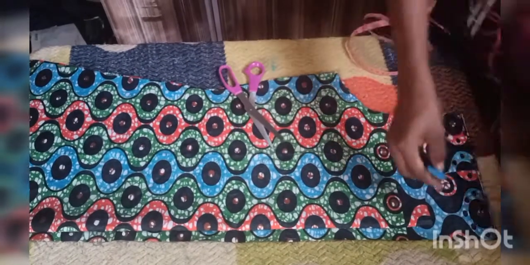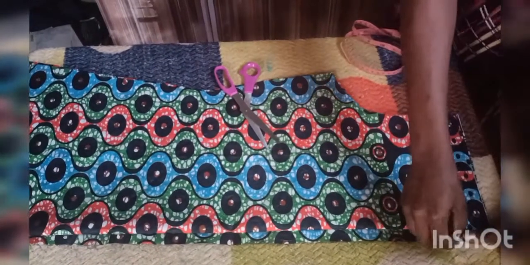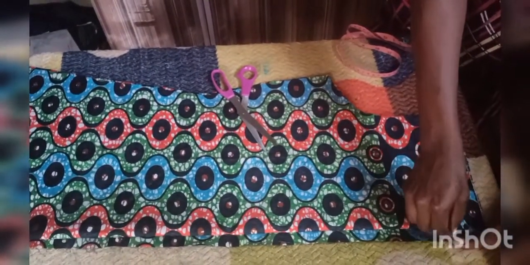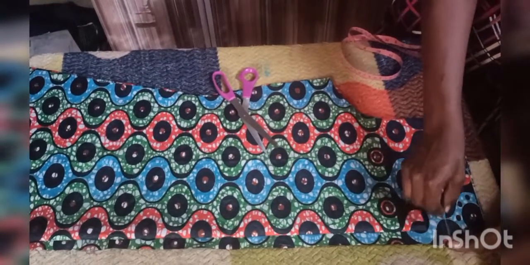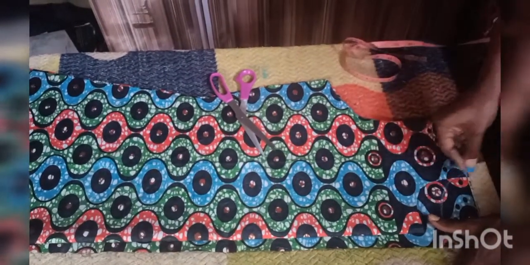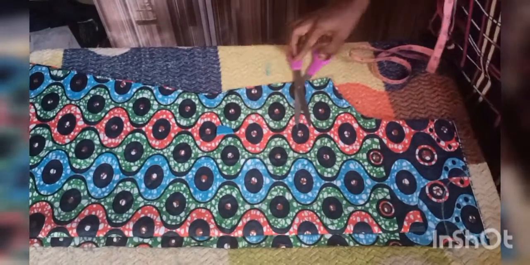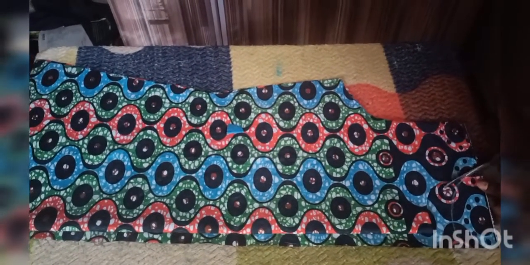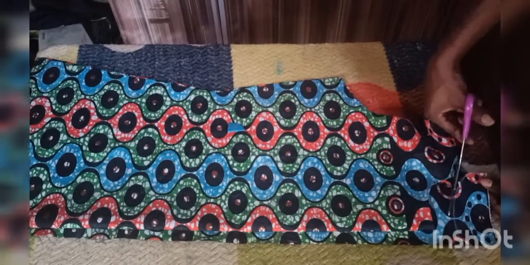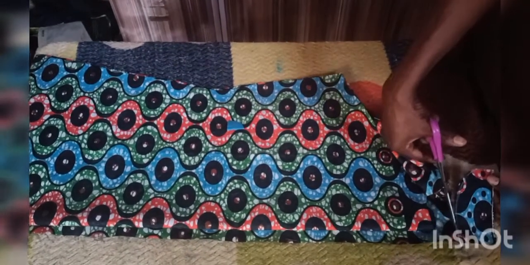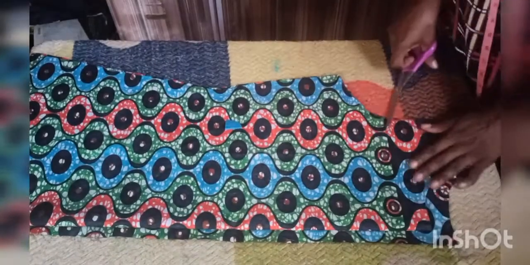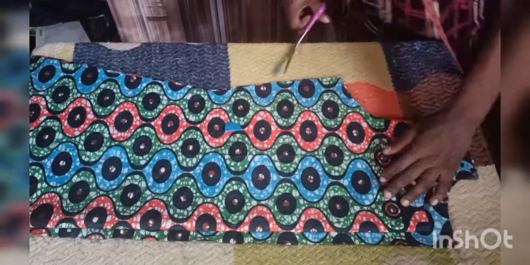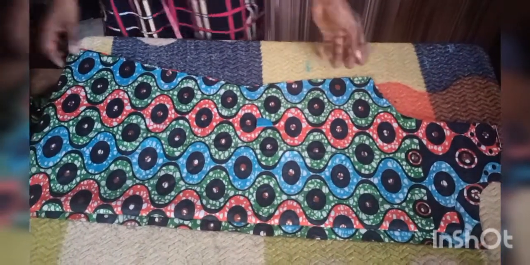So I'm just going to make my curve from here right to this part. So here is my back and here is my front.